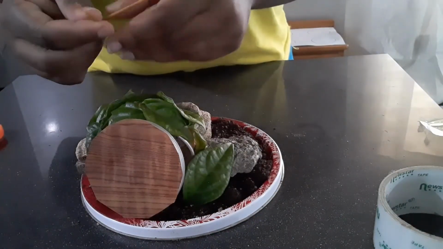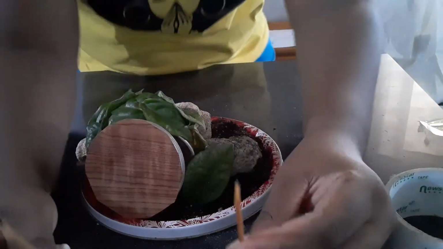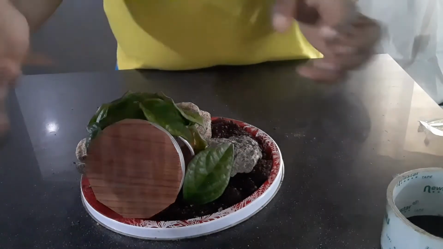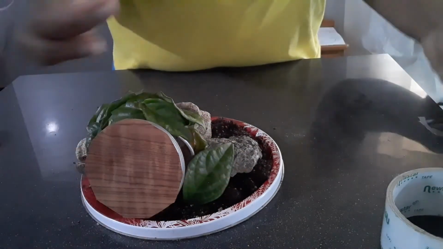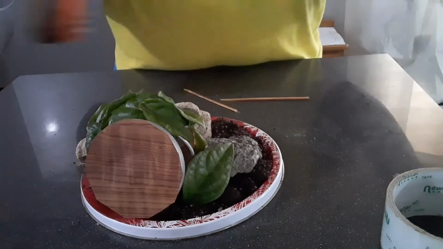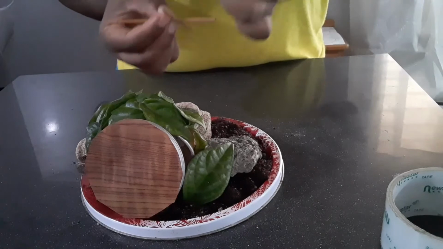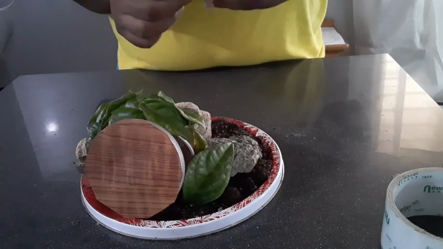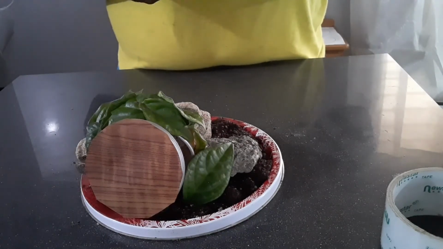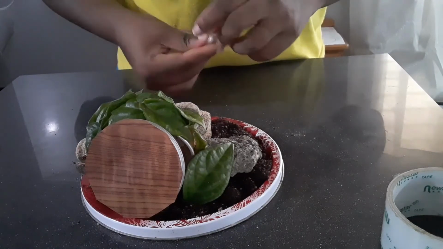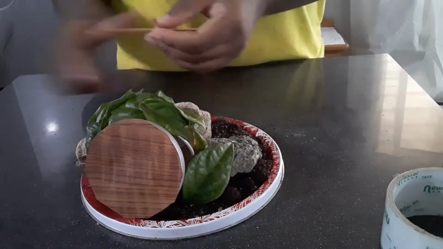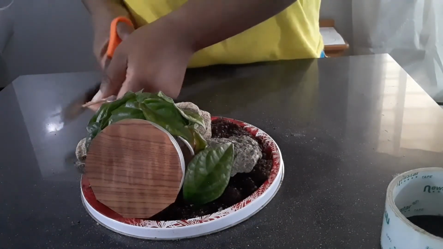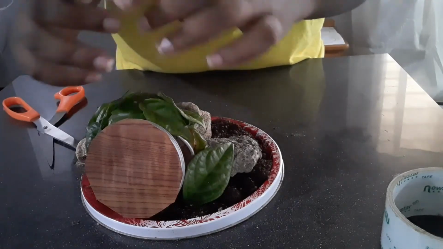So let's make our cross. I have 2 pieces of skewers here that I broke in half, and you can make a cross like that. So you just find where you want your cross to be, and then you can use tape, you can use string. There we go. Let me put some more tape just to make sure that it stays. You can trim off the end just to make it equal. There we go. And we have our cross.